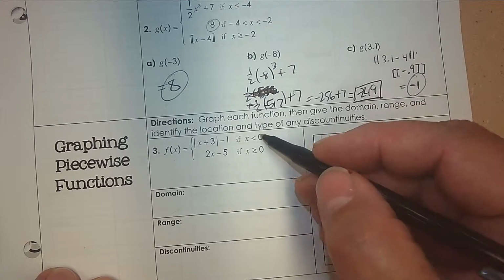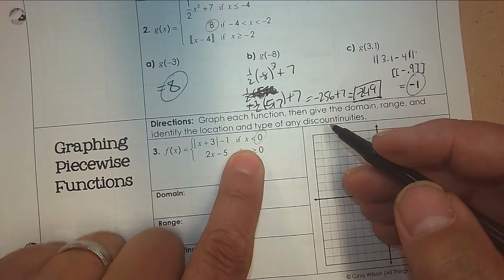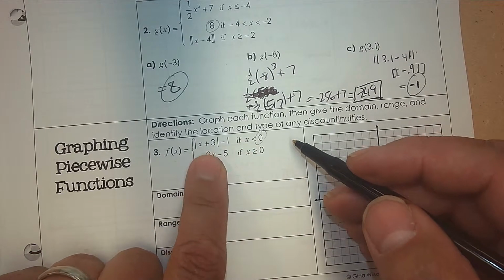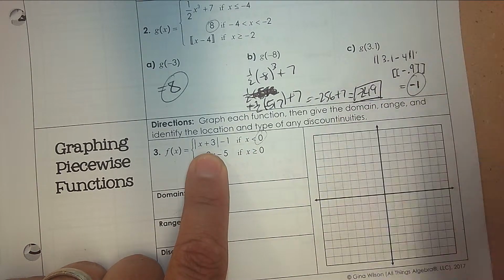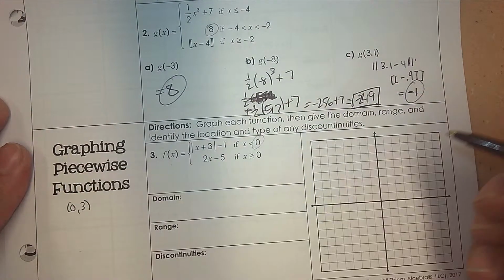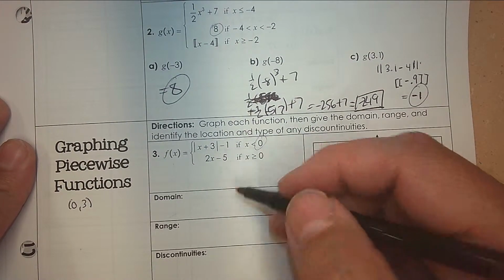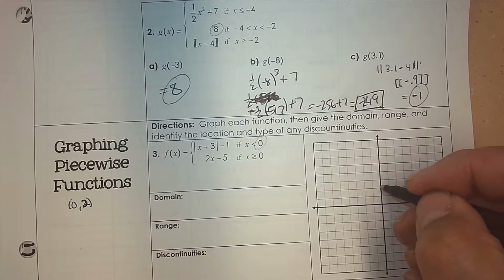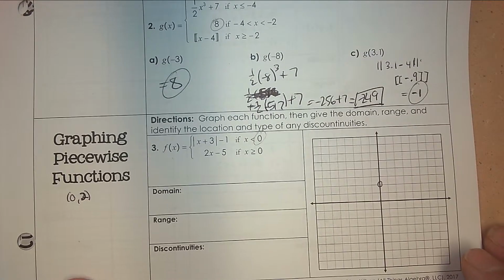Let's start with 0. For the top piece, when you plug in 0, it's going to be a hole there because there's no line underneath the arrow. So when I plug in 0, I get the answer 3, and then take away 1, it gives me 2. So it's actually 0 and 2. So 0 and 2 is going to be a hole, and that's on the far right.